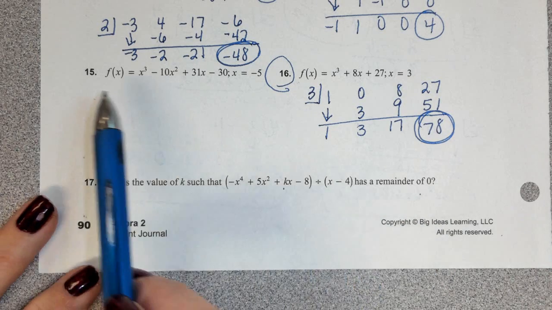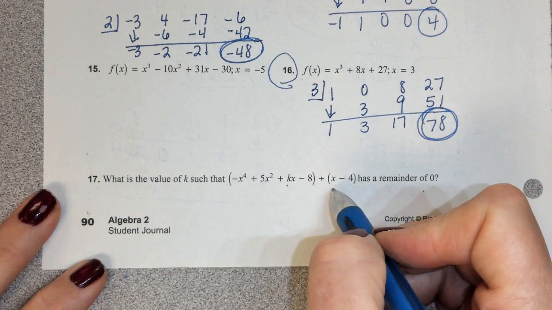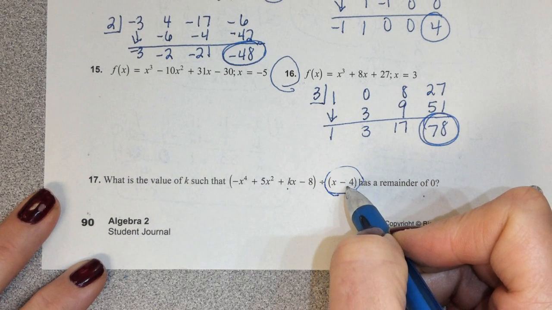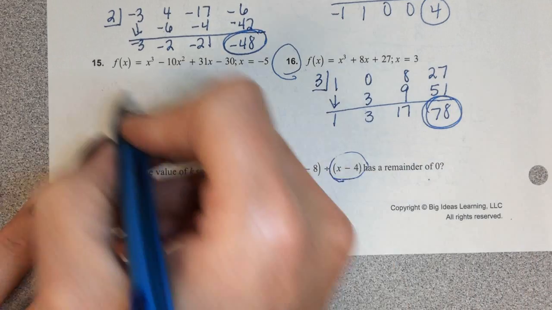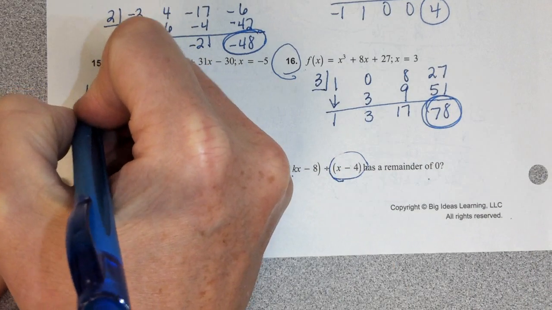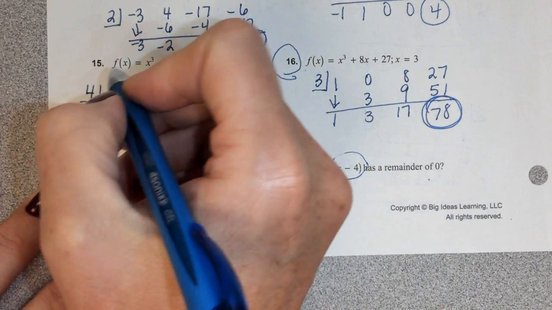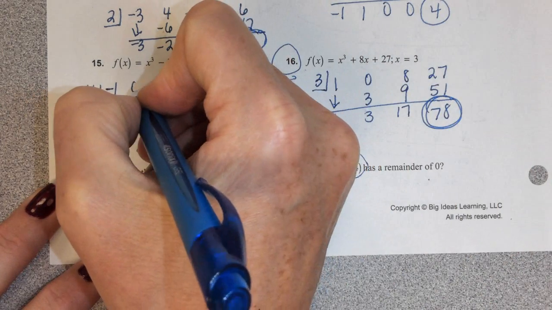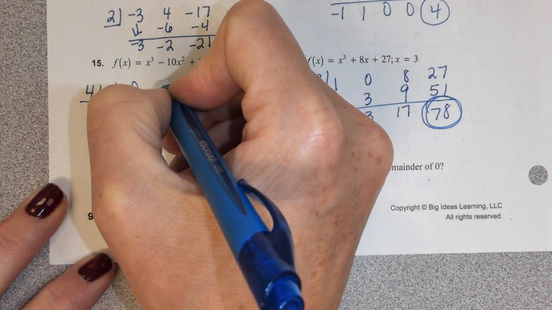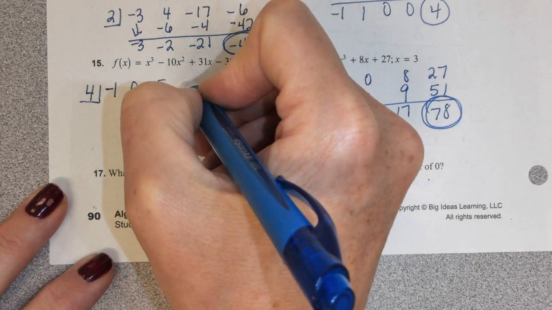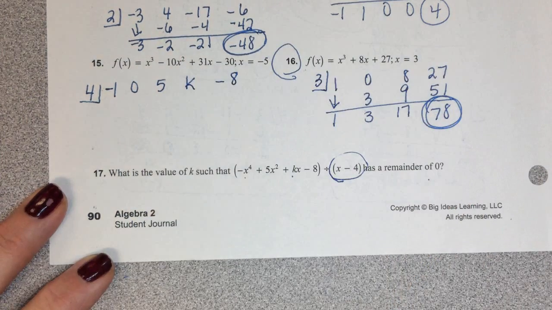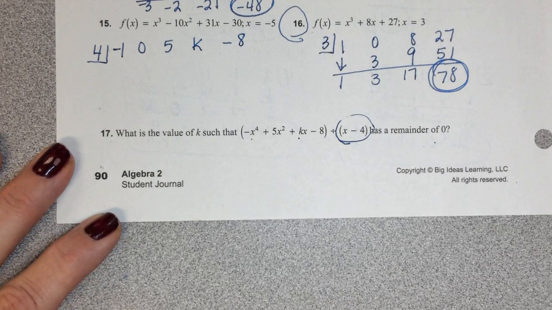So here's what I'm going to do instead. I'm going to use this little space here. Remember, this is a linear term. So I want to think, what would make it equal 0? What is that value? 4 is going to go in the box. Then I write my coefficients. -1, 0, 5, k, and -8. Those are going to be my coefficients.